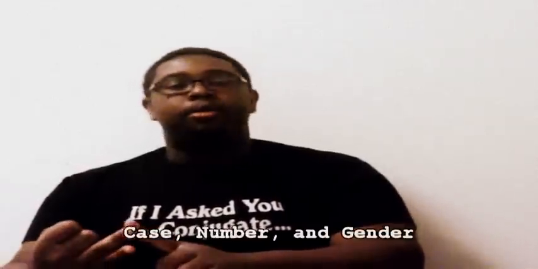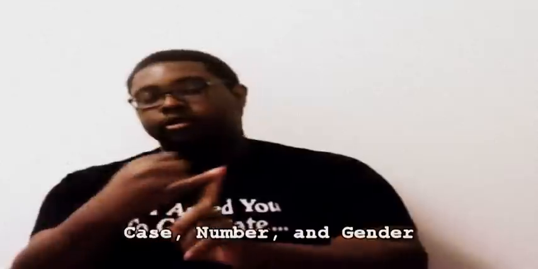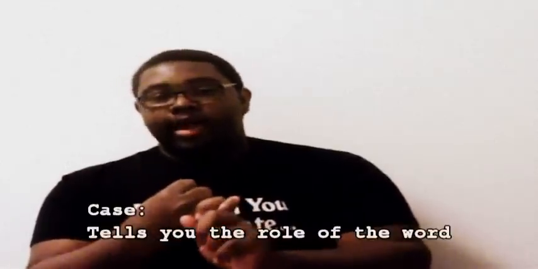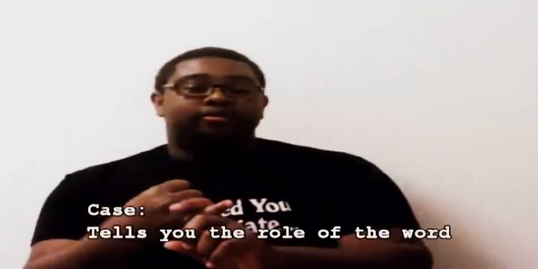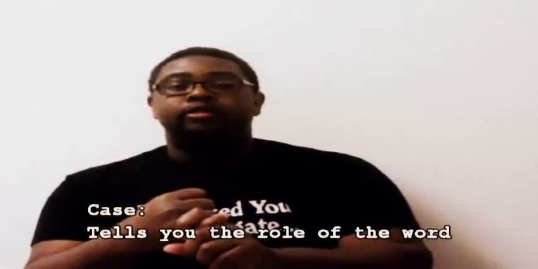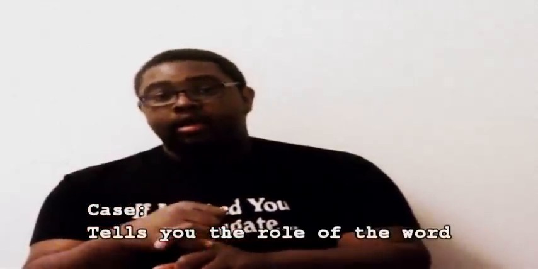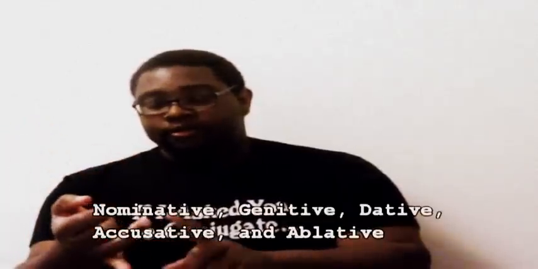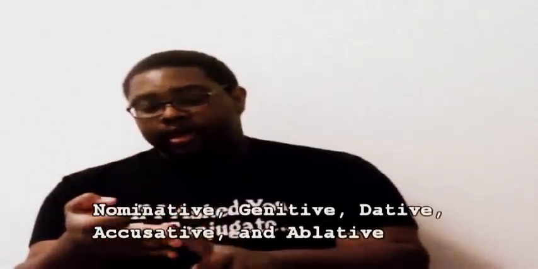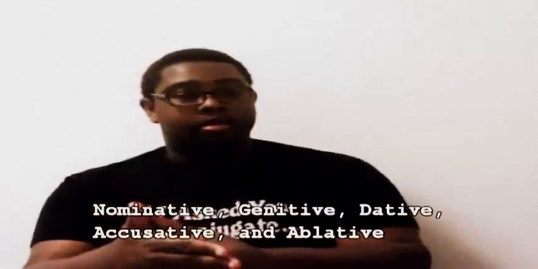So, enough with verbs, let's move on to nouns. Nouns have case, number, and gender. First with case. Because Latin is an inflected language, the forms of the nouns change based on what it's doing in the sentence. In Latin, there are 5 main cases, which are the nominative, genitive, dative, accusative, and ablative.